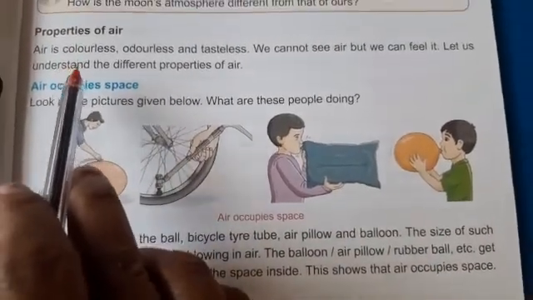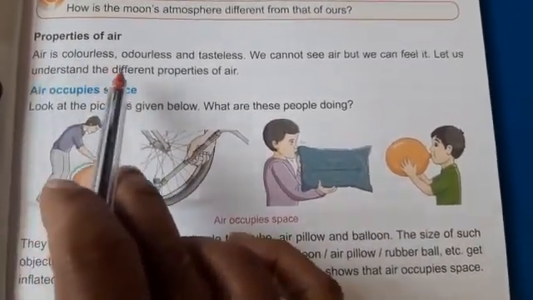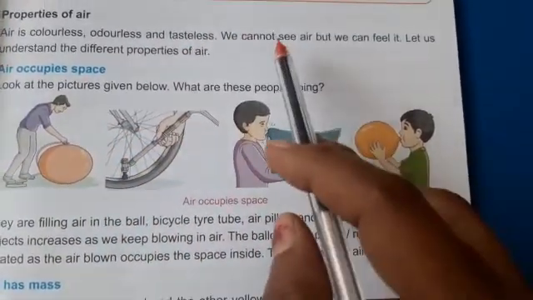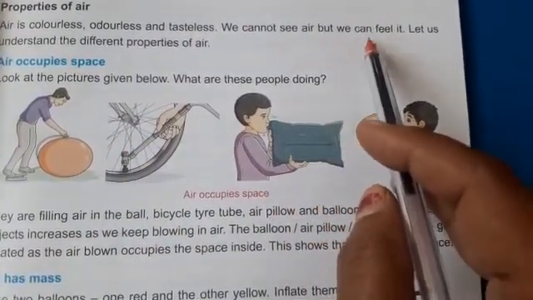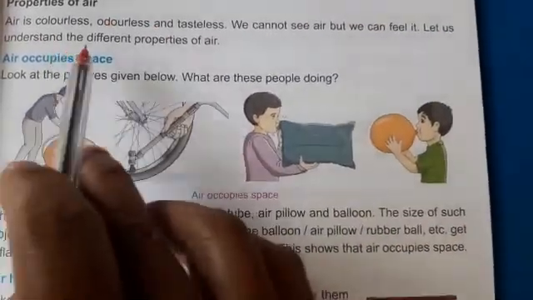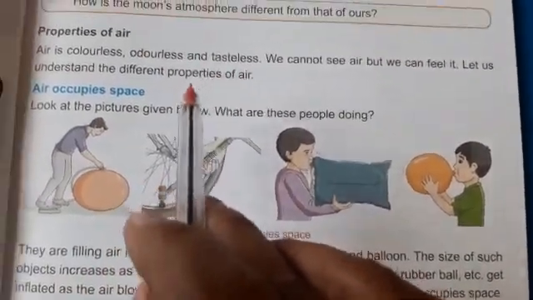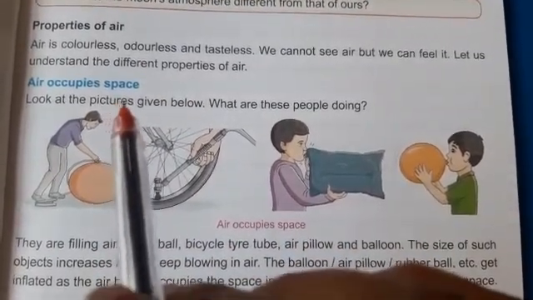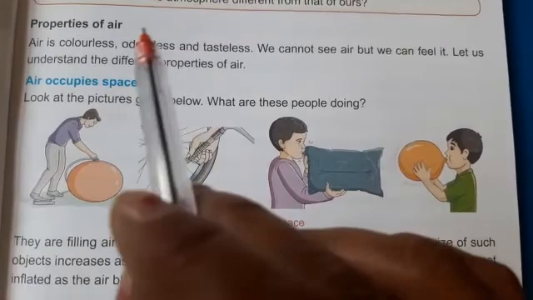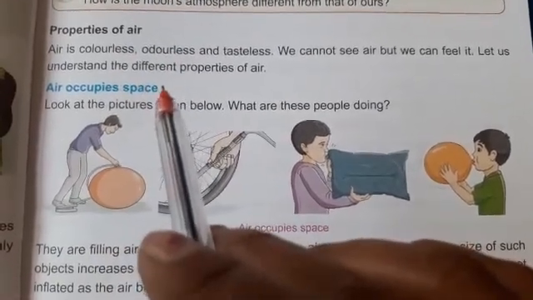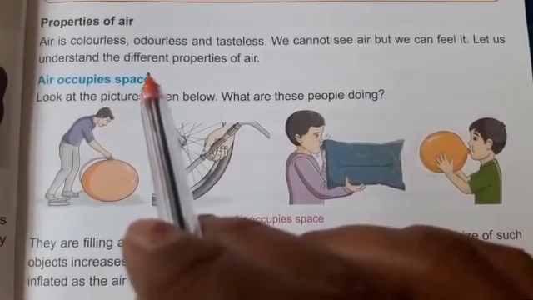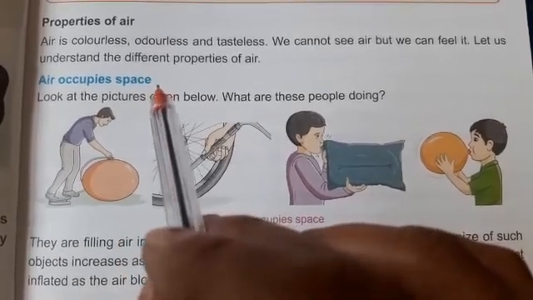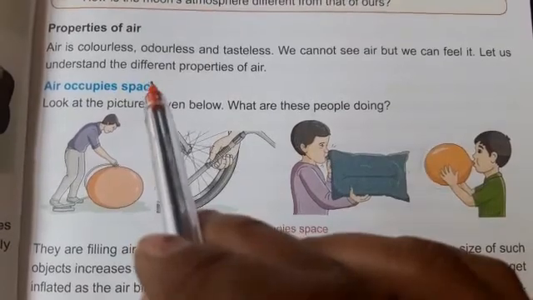Now see properties of air. Air is colorless, odorless, tasteless. We cannot see air, but we can feel it. Let us understand the different properties of air. In summer days we feel very hot, in winter days we feel cold, because of the air.